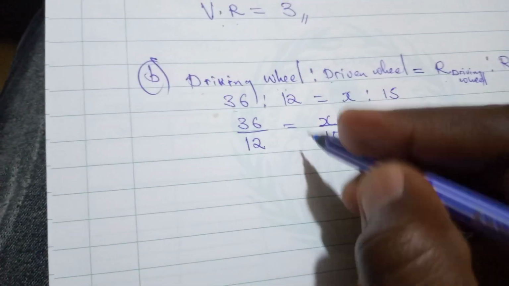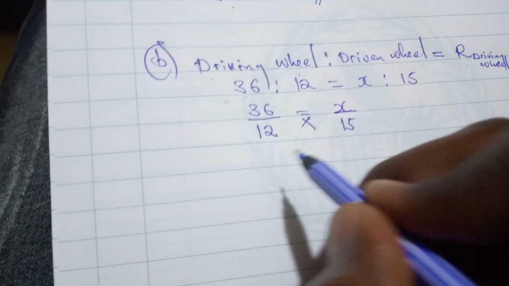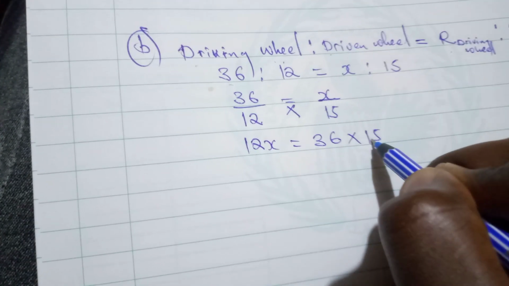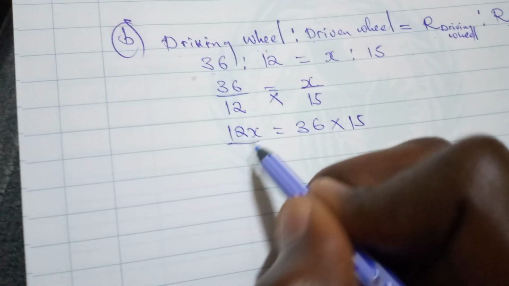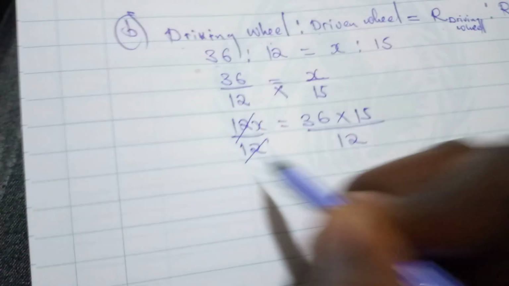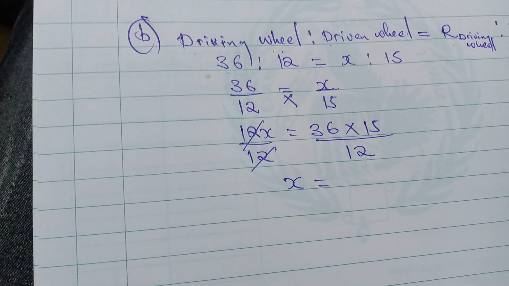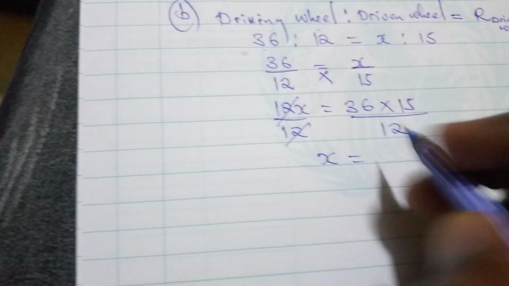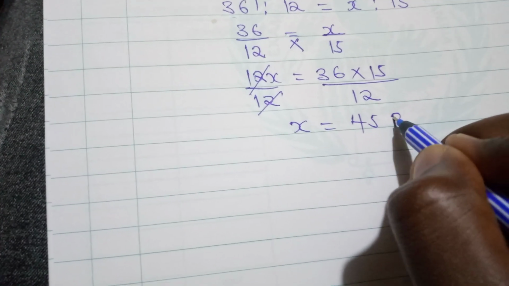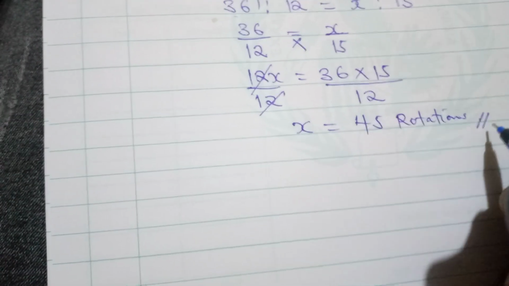Since there is an equal sign, you're going to cross multiply. So that is X times 12, which is 12X, is equal to 36 times 15. And then divide both sides by 12, and then you cancel. If you simplify everything there, you're going to obtain 45 rotations. So this is the final answer.